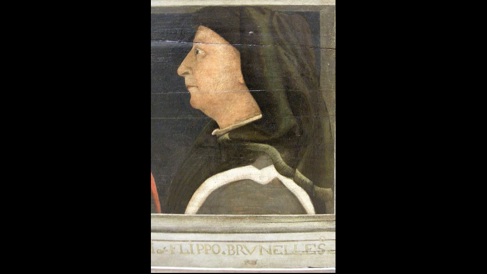And this is a picture of Filippo Brunelleschi, the man who designed the dome for El Duomo. He was born in 1377 and died in 1446. And he's actually buried in the crypt, the basement area of the Church of Maria de la Fiore.